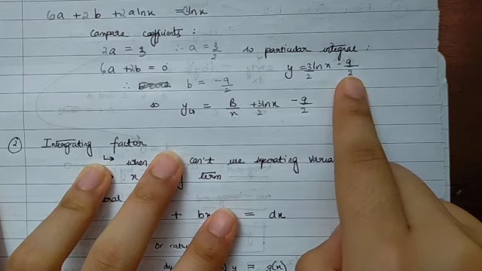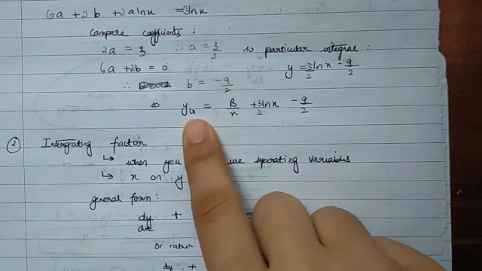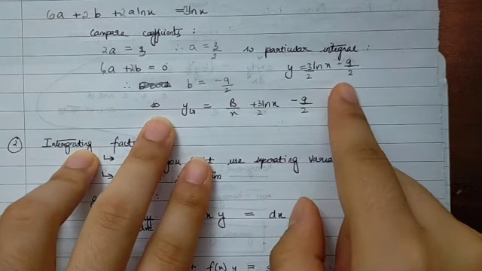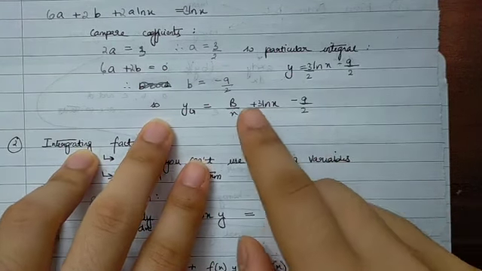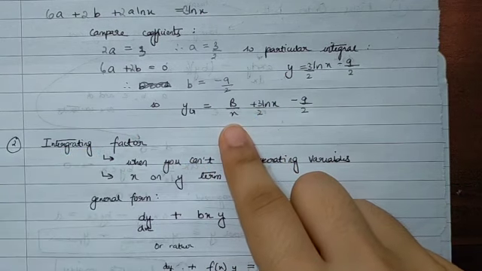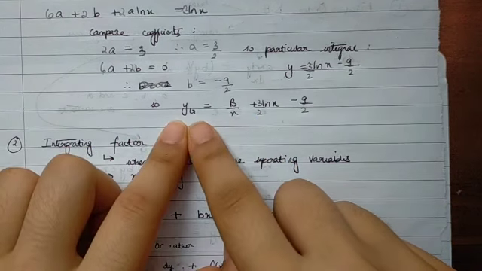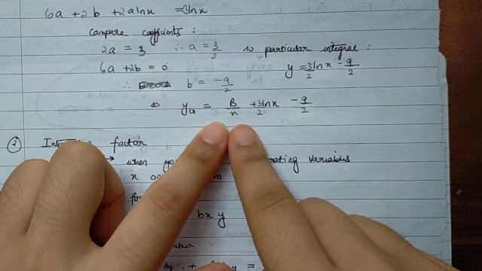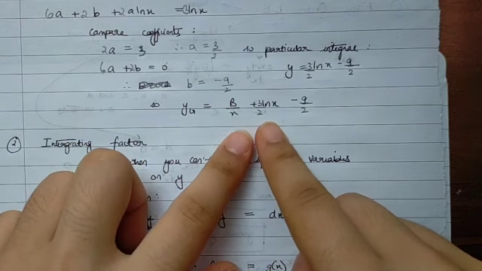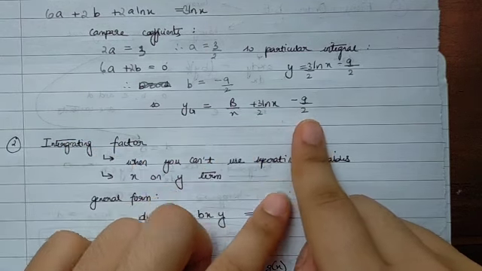This is our particular integral. So the general solution would be this particular integral plus the y complementary that we found from before, which is b over x. So y general is b over x plus 3 over 2 ln x minus 9 over 2.